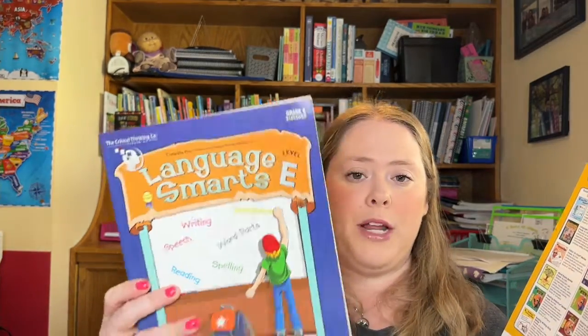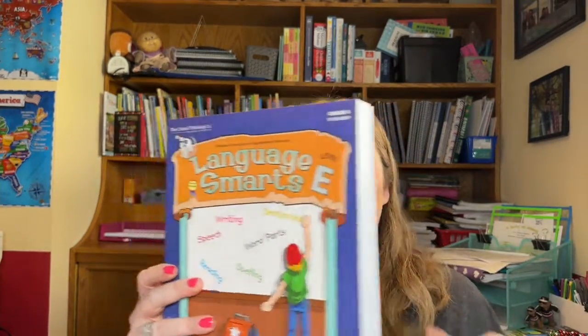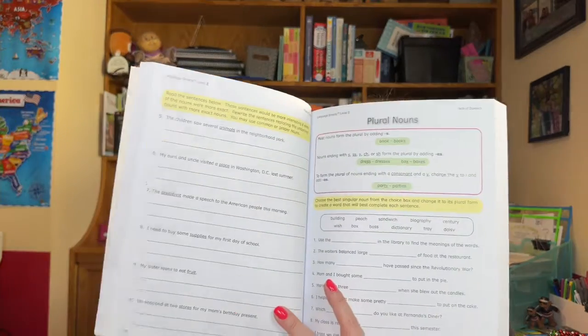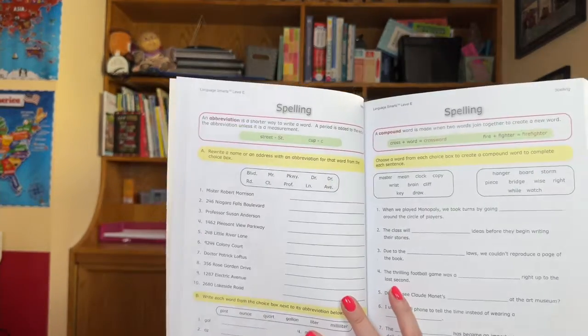But this is a pretty thick, decent book, and it has pretty much color, but it's very workbook style, and it's just a really good resource. So it could be used by me for extra practice if she needs to know more on plural nouns, different spelling things and such. So I mean, there's all different things in this book. That's why I love it so much.